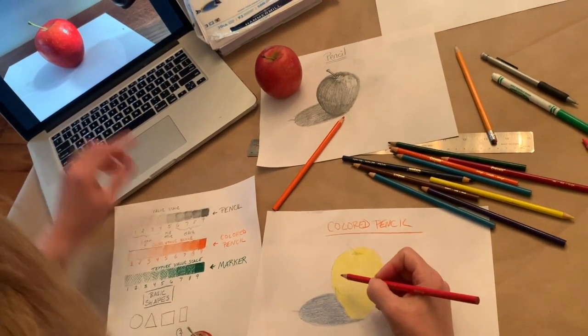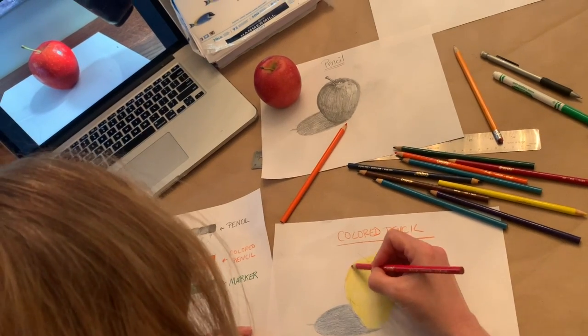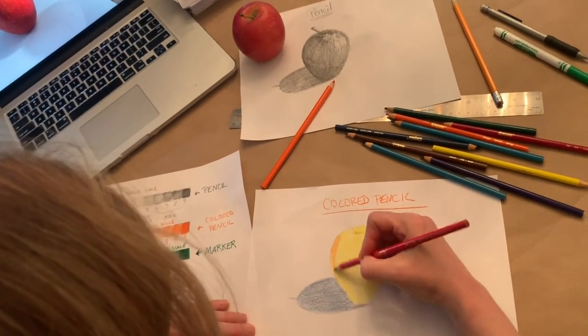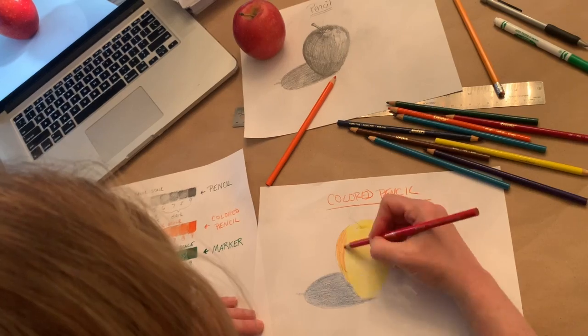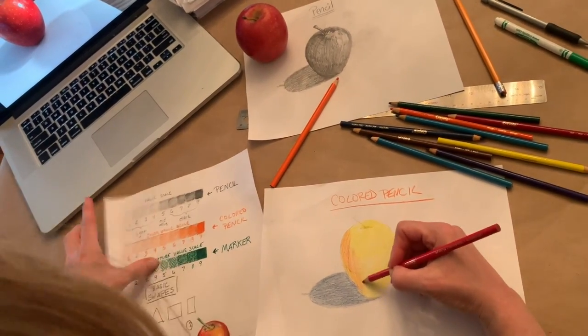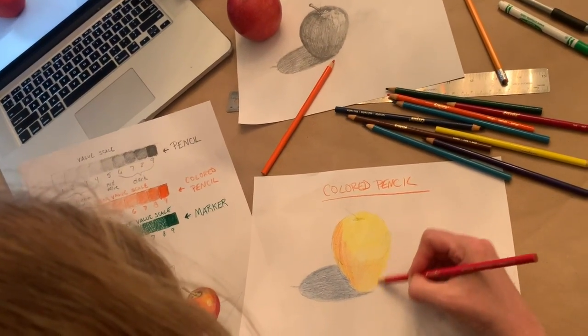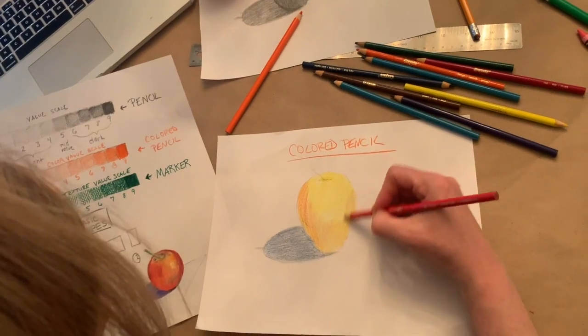So again, we're going to start with my yellows down, I'm going to do my reds. I'm going to overlap this yellow with red, and you're going to get some oranges here. Again, I'm pressing maybe like a 4 or a 5 on my value scale. I'm not getting too dark right away. I just want to establish that this is not a yellow apple, it's a red apple.